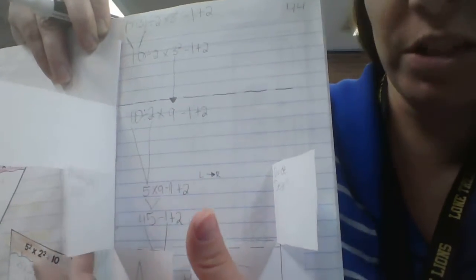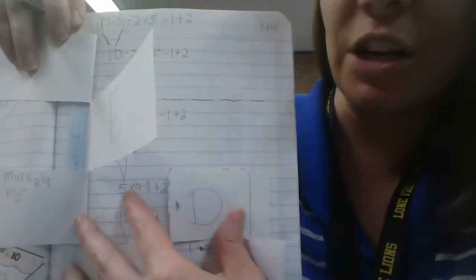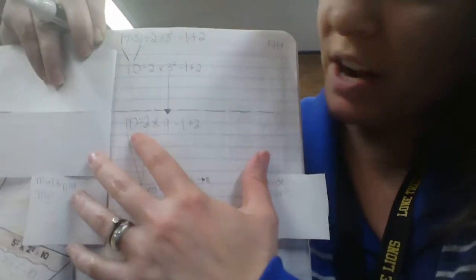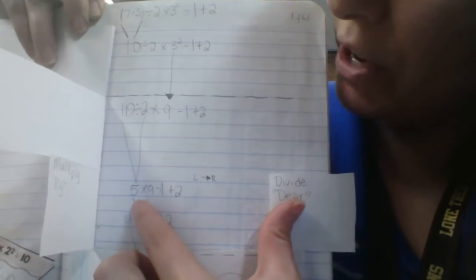I might think that multiply comes before divide, but that's not true. That's why these flaps are different. That should be a clue to me that this flap was all the way across. They're side by side, because that means I'm going to go left to right. I did my division, so I'm going to go left to right with my dividing and my multiplying.